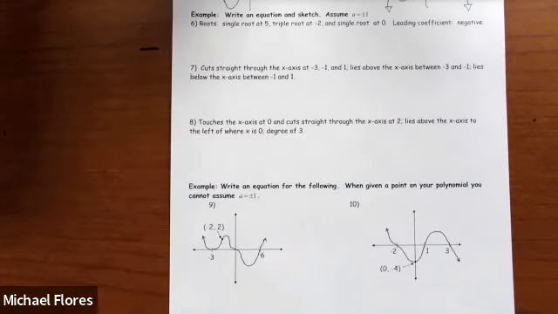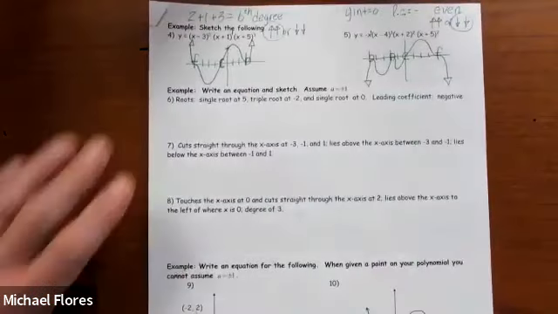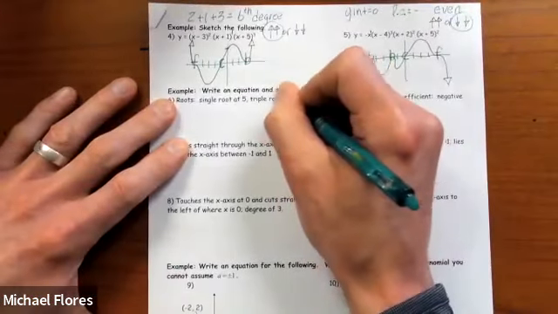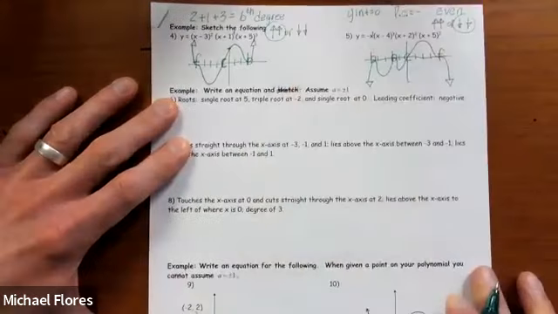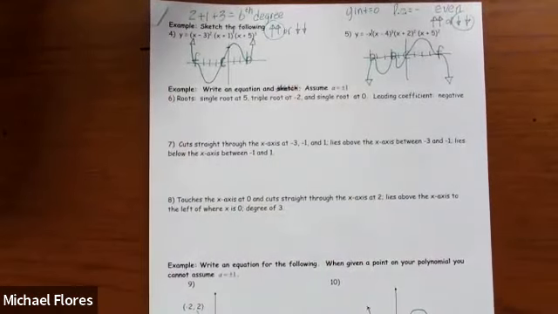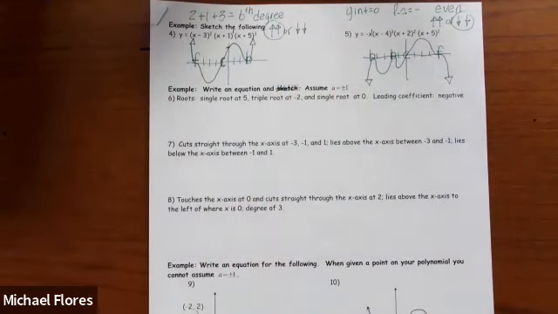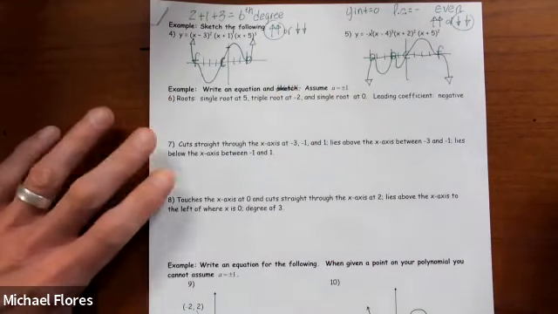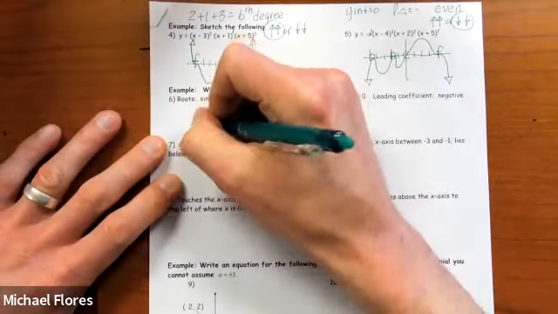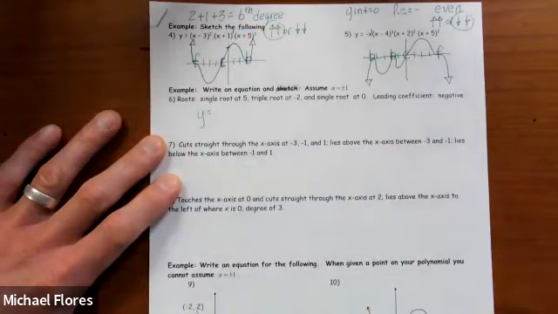Example 6, write an equation and sketch. I'm not going to sketch any of these. I think you get the point. The most important part of this particular section is if they give you a set of zeros, roots, whatever, and a leading coefficient, could you then write the function? So let's begin with y equals. Could you write the equation?